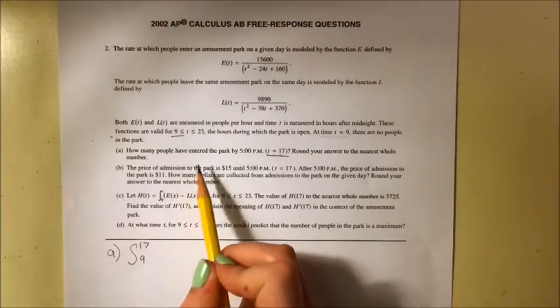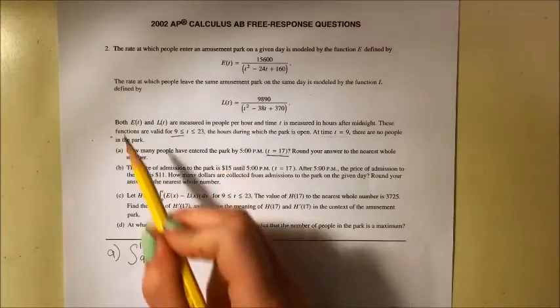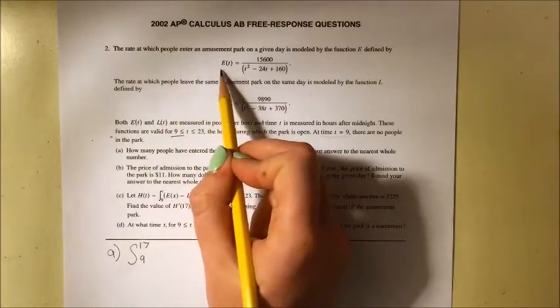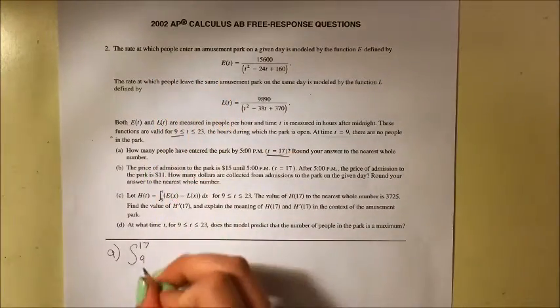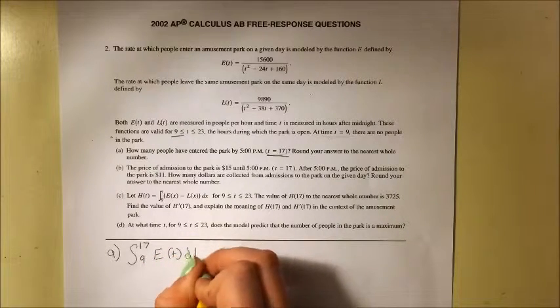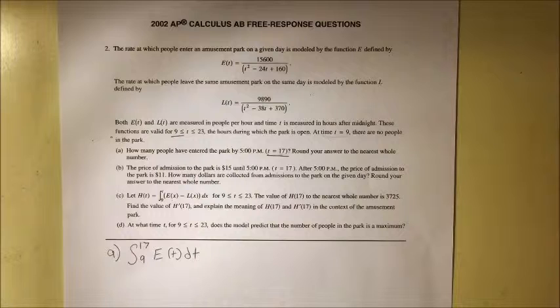Now that you know your limits, let's find the function that we'll be using in the integral. It's asking for how many people have entered the park, so when you look back in the original problem, you see that the rate at which people enter the park is given by E of t. Therefore, the integral is of E of t. And that will give you your second point on part A.